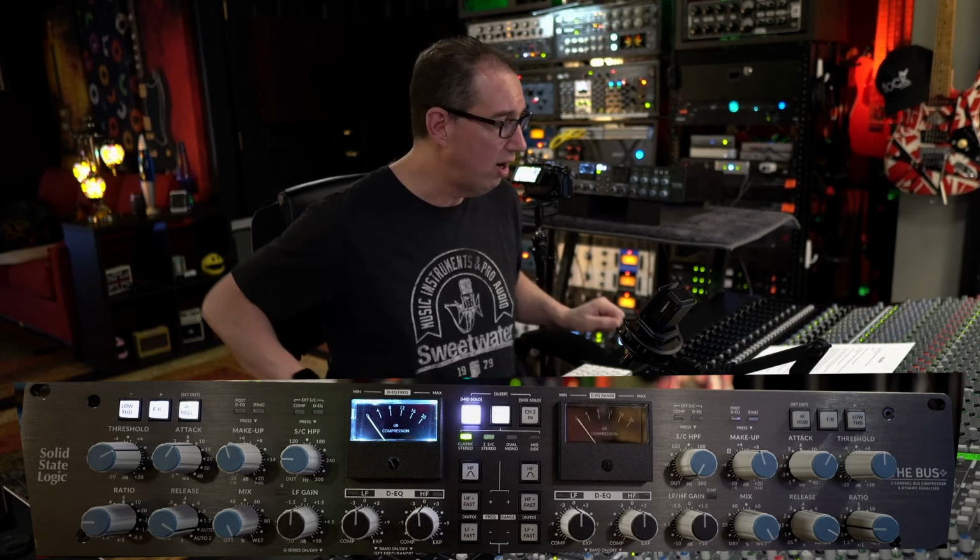So what I want to do today is focus only on the very basics of what this thing sounds like, with a couple of extra features that you don't get in the compressor when you buy the 500 series, or that you don't get if you have it in the console. There are a couple of extra little features that we're going to talk about today, and we're going to listen to it on a couple of mixes here.